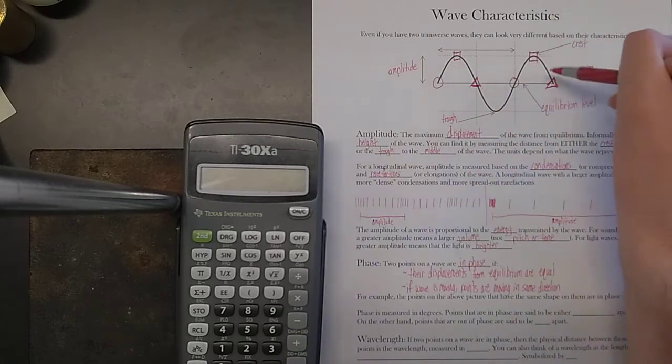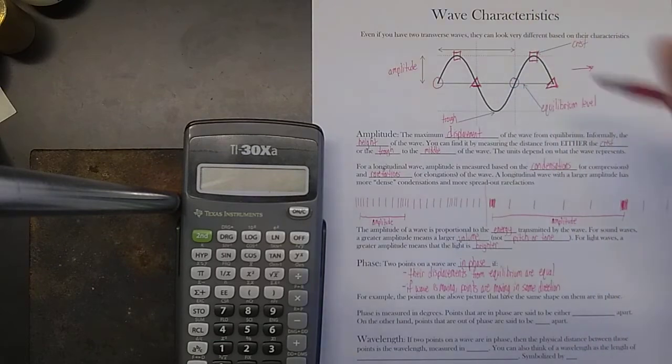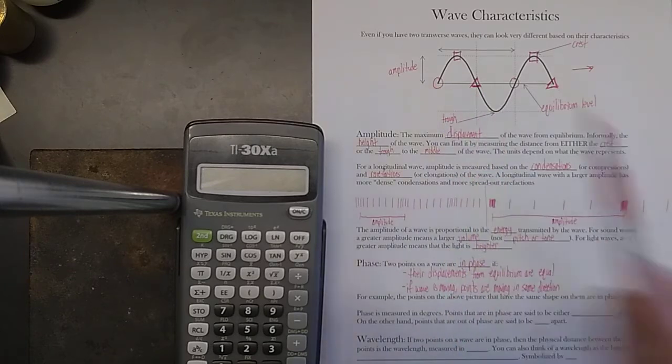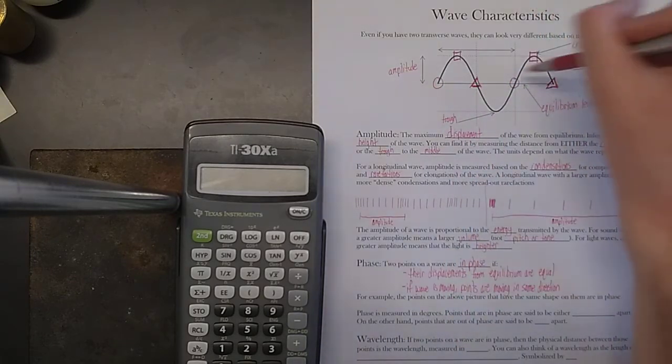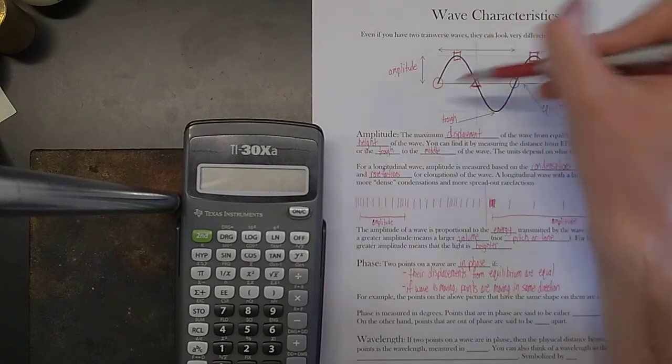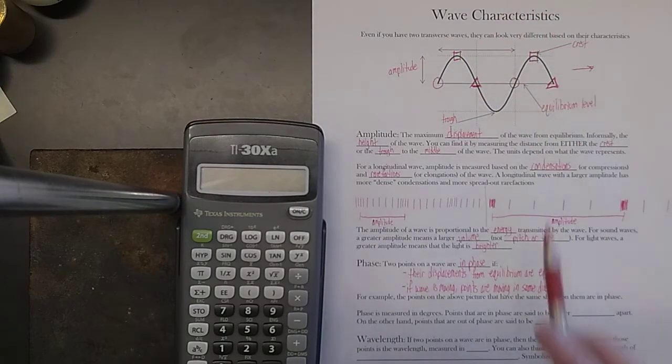The triangles, on the other hand, this crest is about to move over here, this crest is about to move over here, the triangles are both moving up. They are all in phase. What you cannot say is that the circle is in phase with the triangle. The triangle, like we just said, if the wave is moving to the right, is about to go up this crest. The circle is about to fall down into this trough. They are not in phase, even though their displacements from equilibrium are equal.